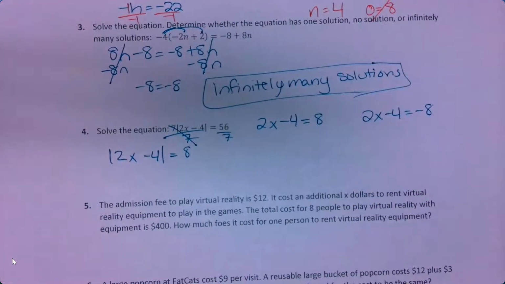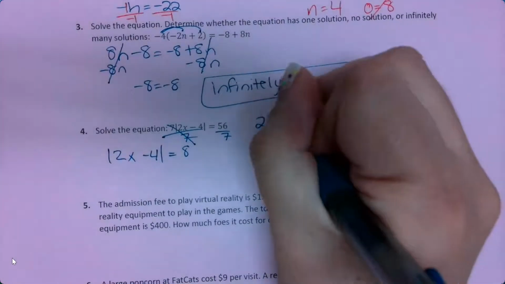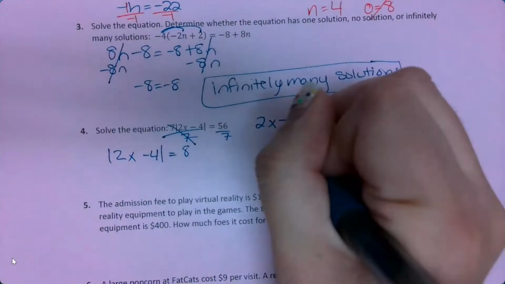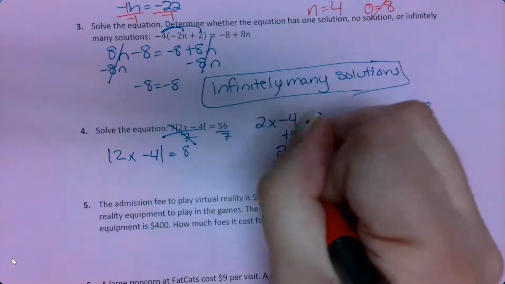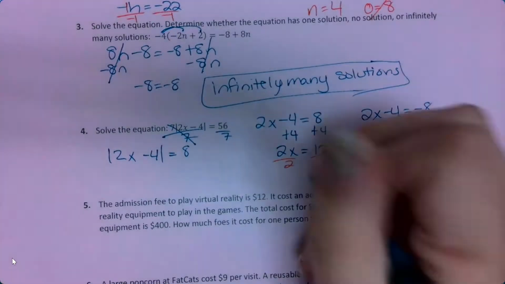I want to go ahead, and on this first one, I'm going to add 4 to both sides. I get 2x equals 12. I'm going to divide both sides by 2. And I get x equals 6.